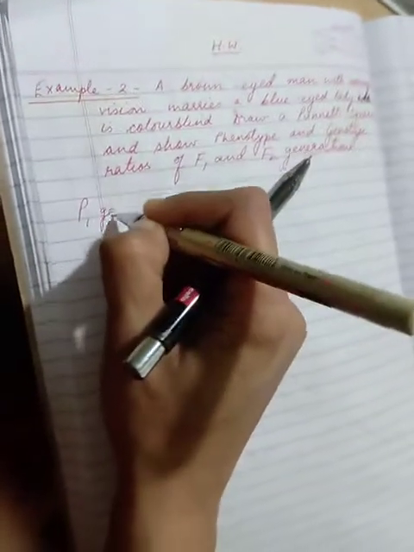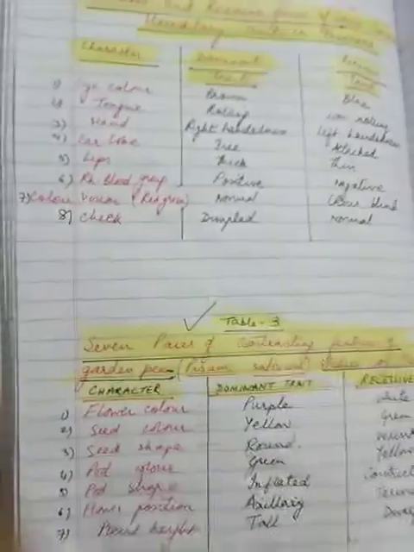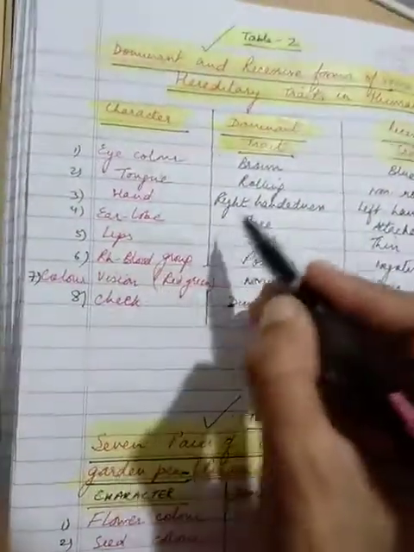So once again, children, I'll just introduce the alphabets to you. P1 generation. Two things once again, that means two contrasting characters. Let us see the table. Every time, without this table you are not going to start the work. Let us see.